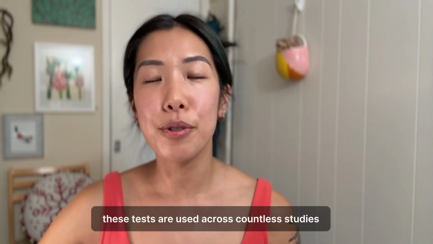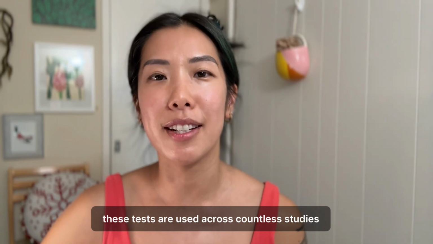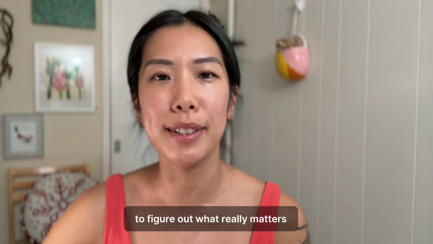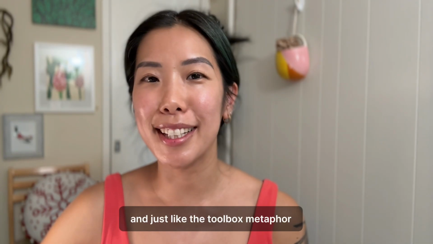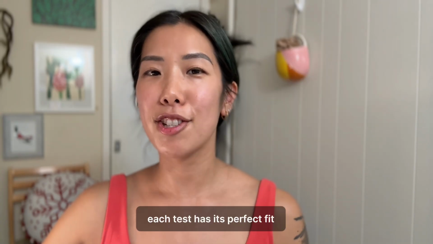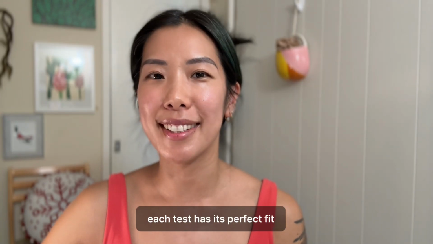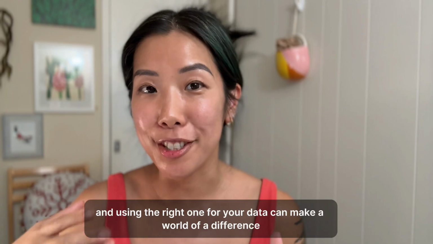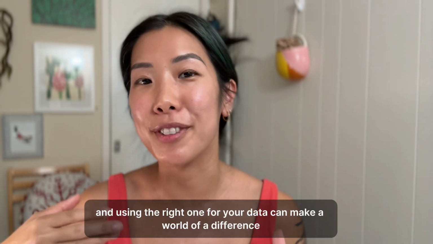These tests are used across countless studies to figure out what really matters. And just like the toolbox metaphor, each test has its perfect fit, and using the right one for your data can make a world of a difference.